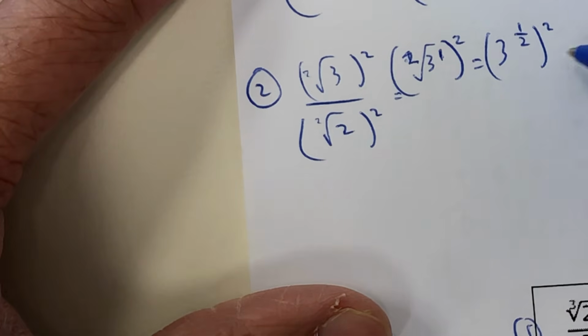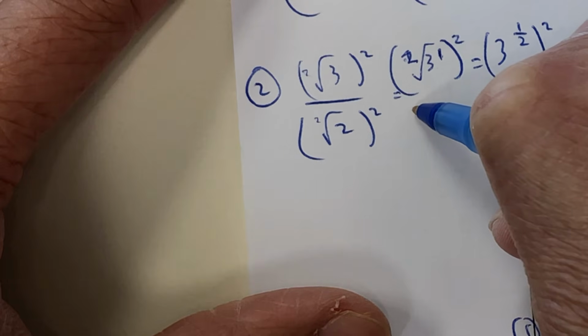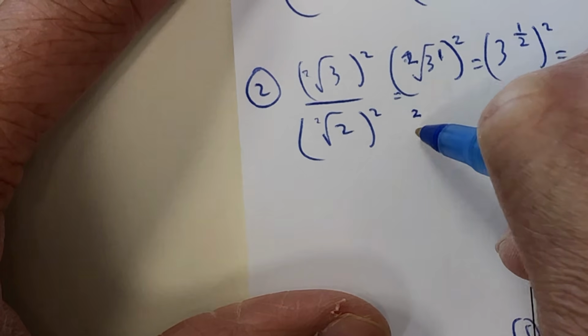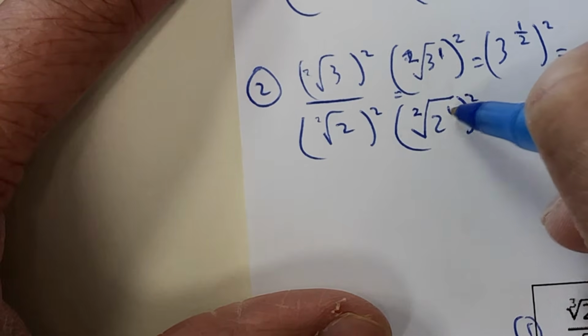And we're going to multiply that by 2. And if you do the same thing over here, 2 to the first power squared gives me 2 to the 1/2.